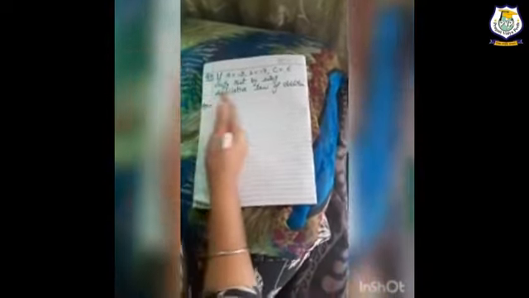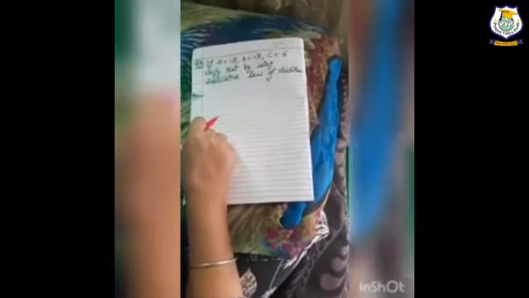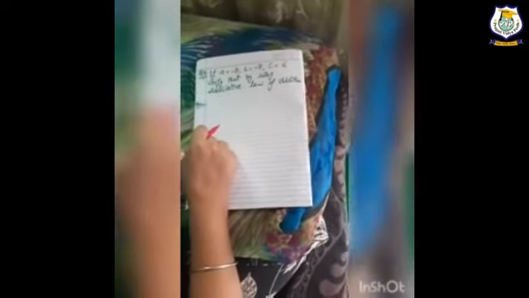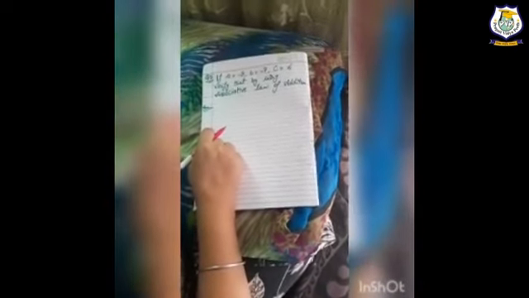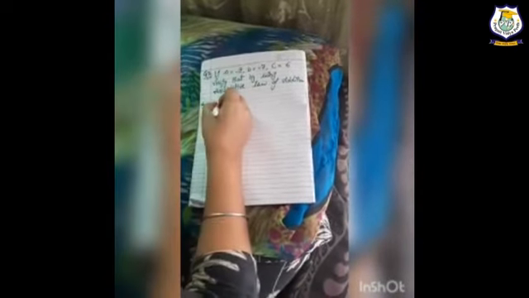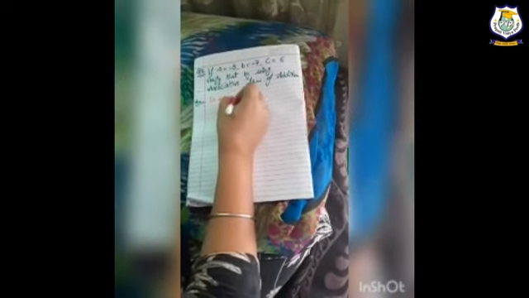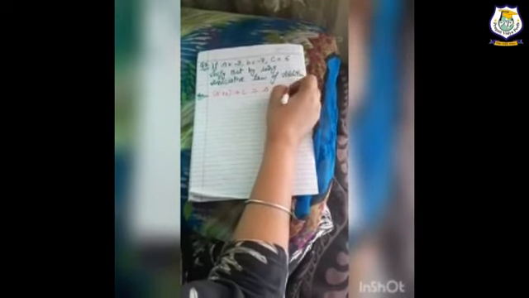Now come to the second question. If a equal to minus 8, b equal to minus 7, c equal to 6, verify this by using associative law of addition. Students, as we know, the associative law of addition says (a plus b) plus c equals a plus (b plus c).